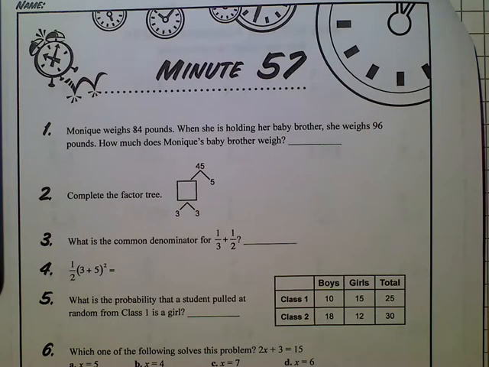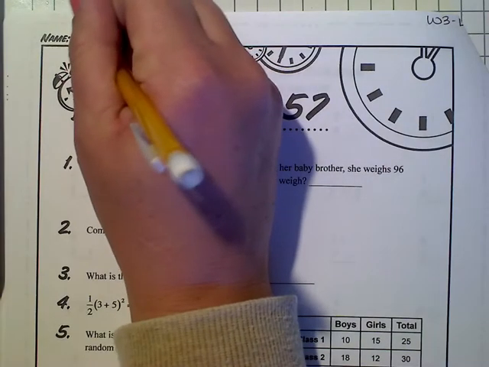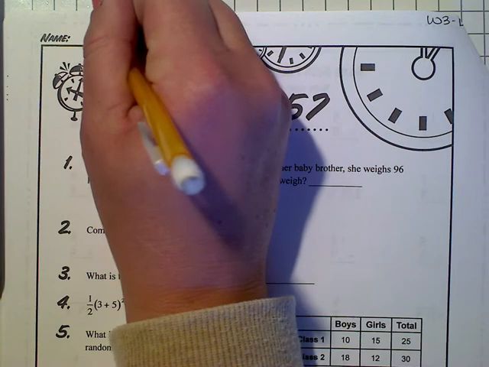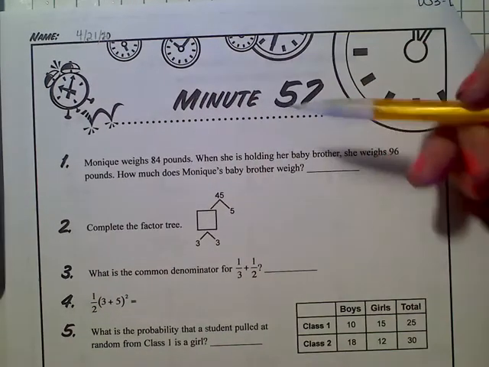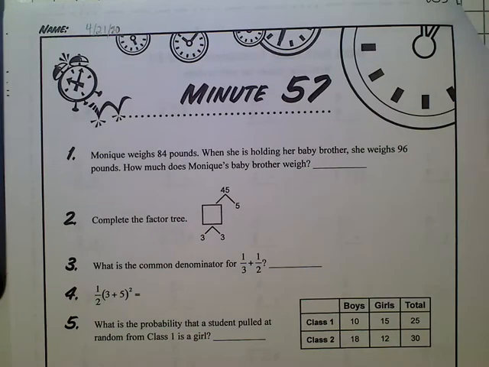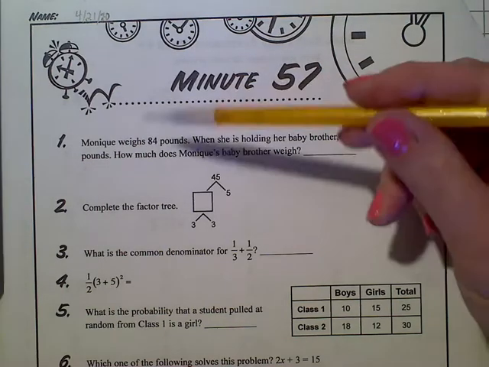All right, today is day 4 of week 3, so 4/20. Actually, today is the 20th, but this is for those of you who are ready to go for the last day of this week 3.